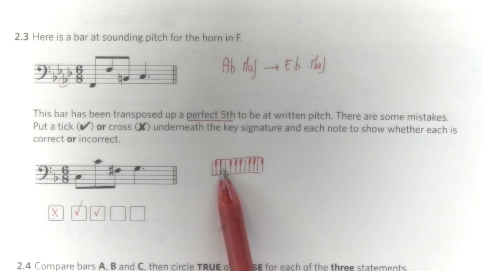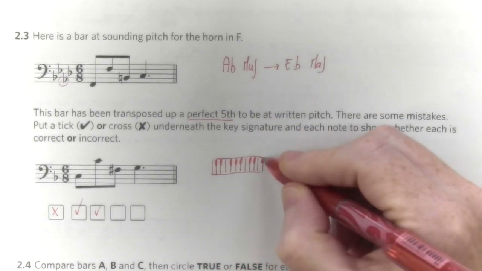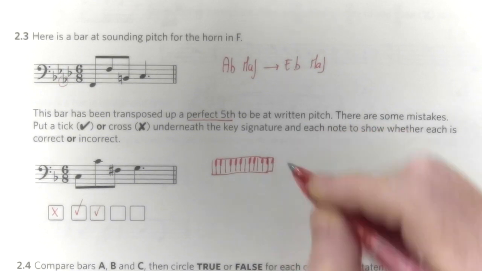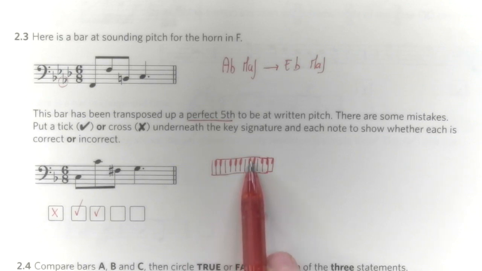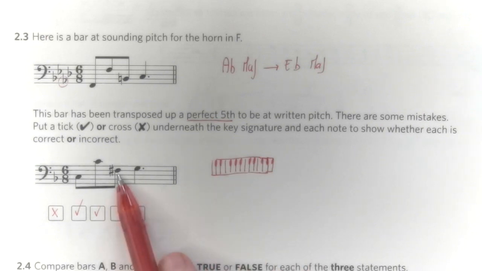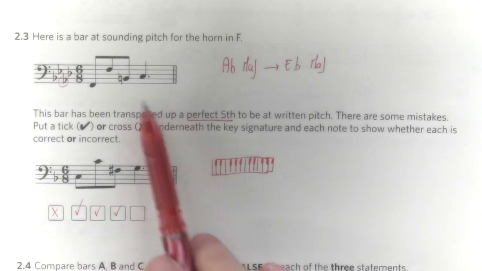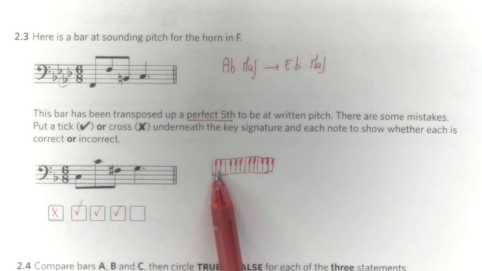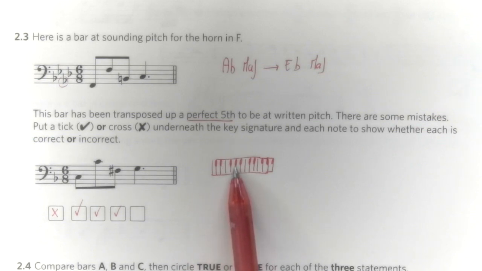B natural. B natural is here. Do I have enough? Okay, B natural. 1, 2, 3.5. Fa sharp. Here it is. Do. 1, 2, 3.5. Sol, G. Here it is. Perfect. All correct.